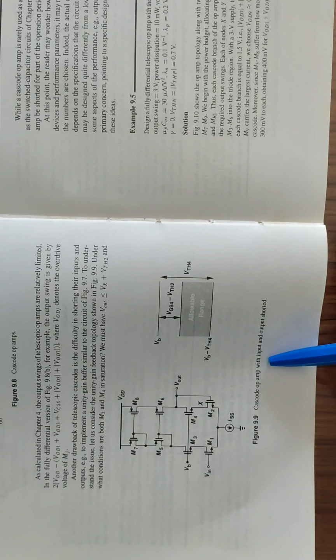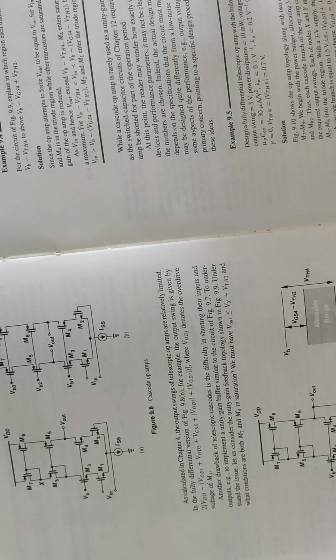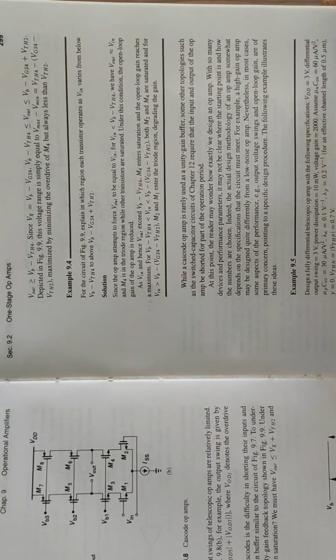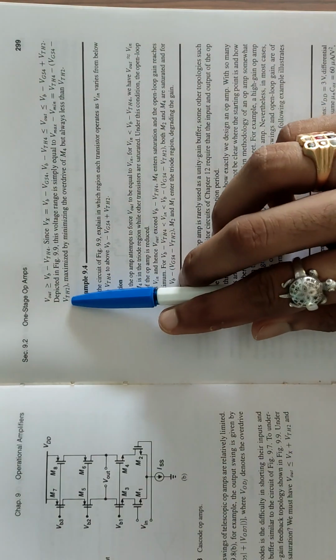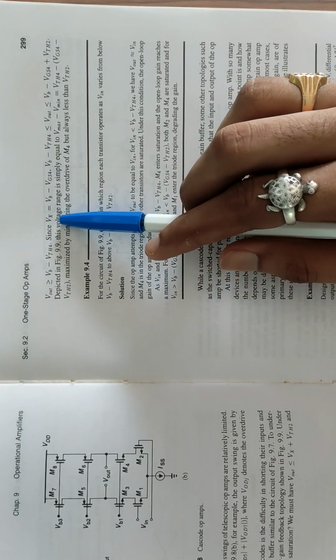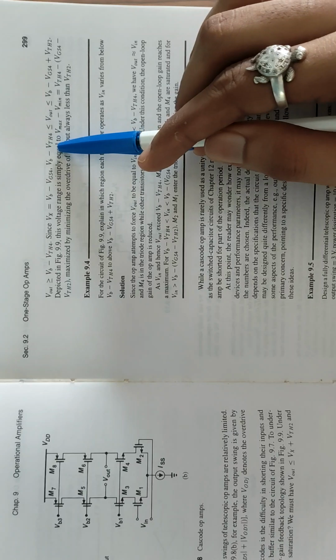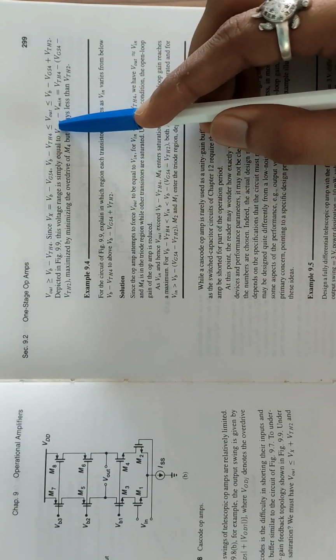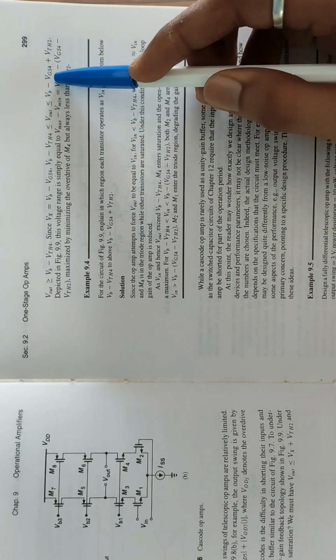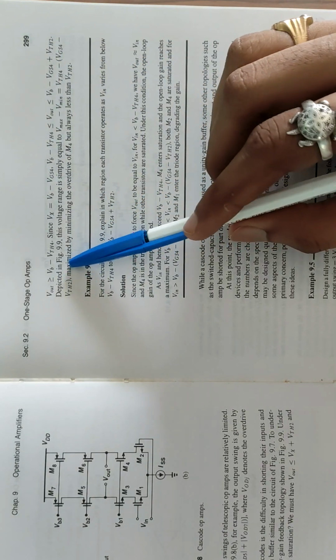Figure: cascode op-amp with input and output shorted. And Vout greater than or equal to VB minus VTH4. Since Vx equals VB minus VGS4, VB minus VTH4 is less than or equal to Vout, which is less than or equal to VB minus VGS4 plus VTH2, depicted in the figure.